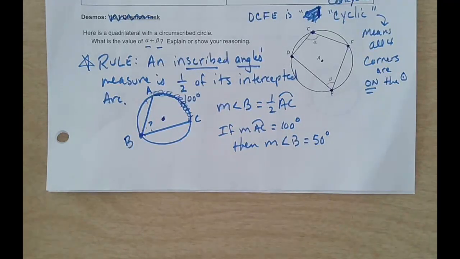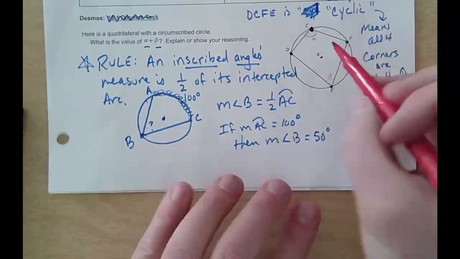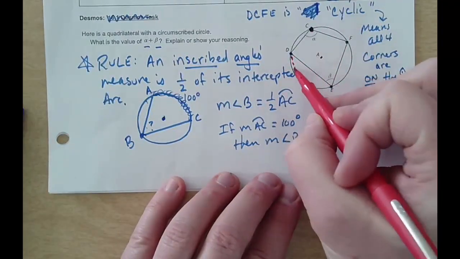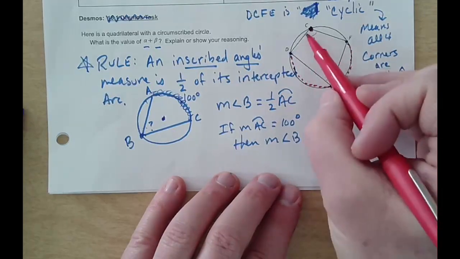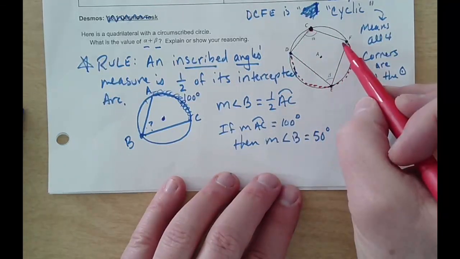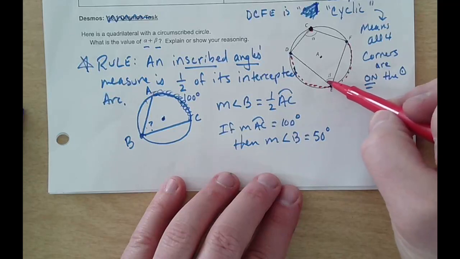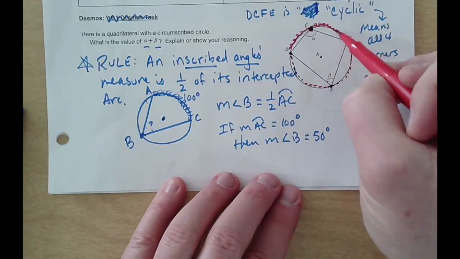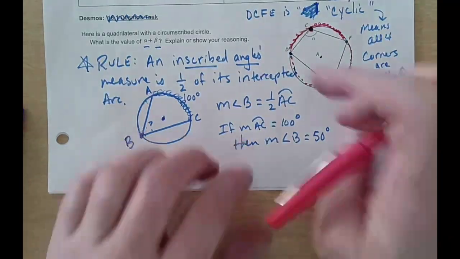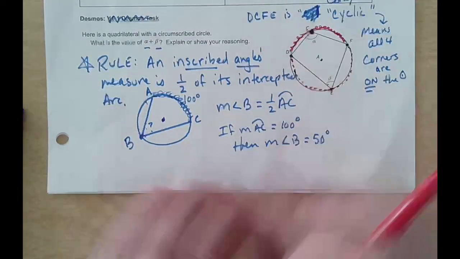Now, getting back to the original question, because these are inscribed angles, alpha is half of this arc, from here all the way to here. It's a pretty wide angle, so it's a really big arc. And beta, this angle, would be half of this arc. If you notice in tracing it, I just traced the entire circle.